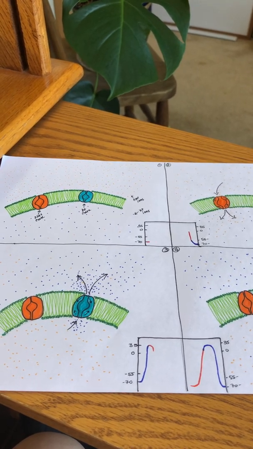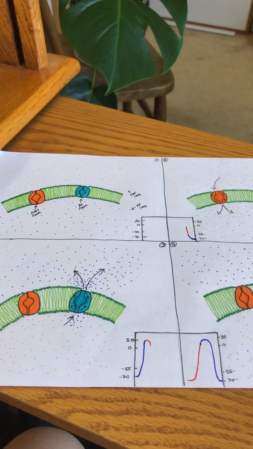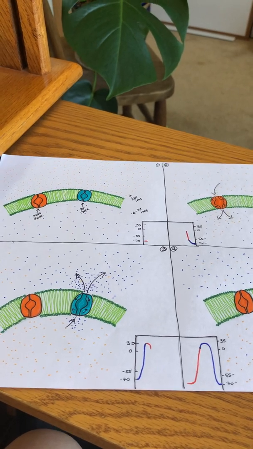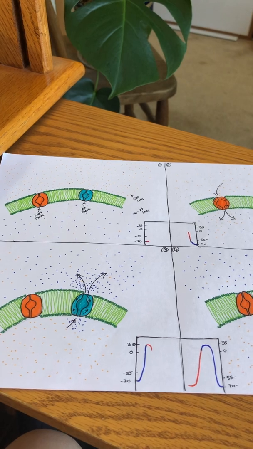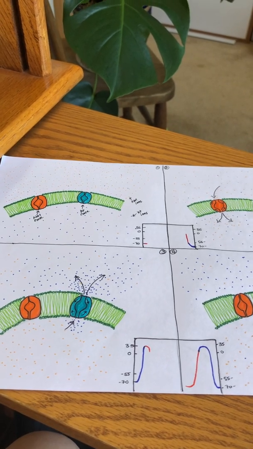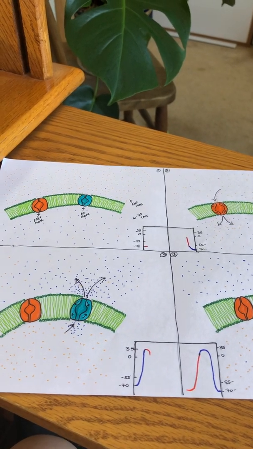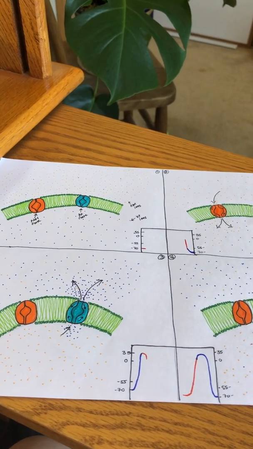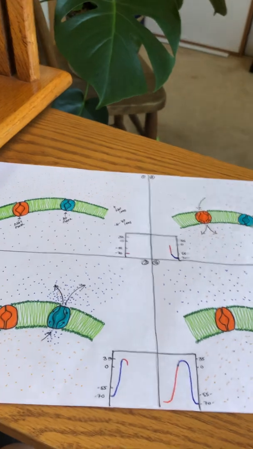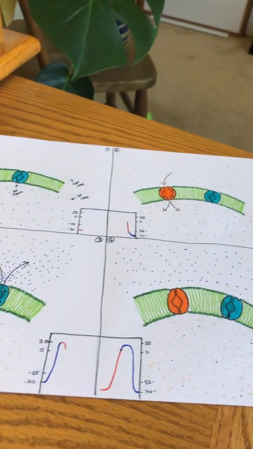All this being the case, action potentials are not graded. They are non-decremental. They maintain full strength regardless of the distance to the stimulus, and action potentials are irreversible. Once started, they can't be stopped. Kind of like the Hulk.